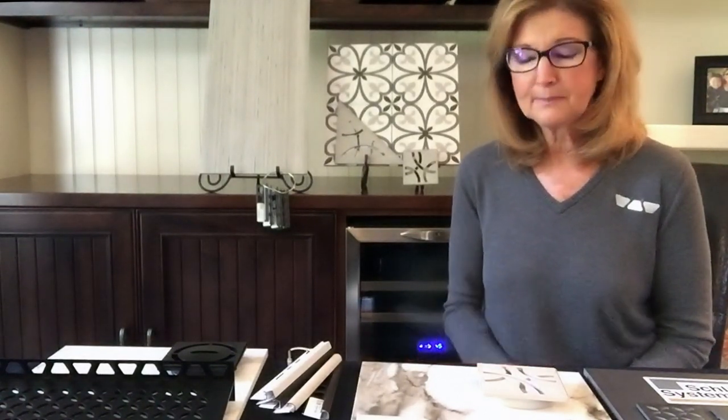So we're doing something a little different with our tips and tricks series. We wanted to talk about things from a design perspective. And in particular, today, I wanted to touch on using large format tiles in a shower environment.